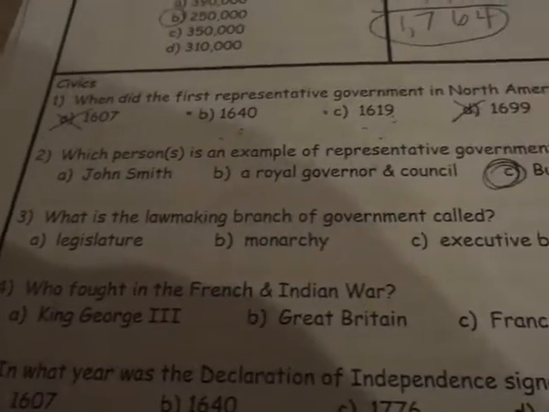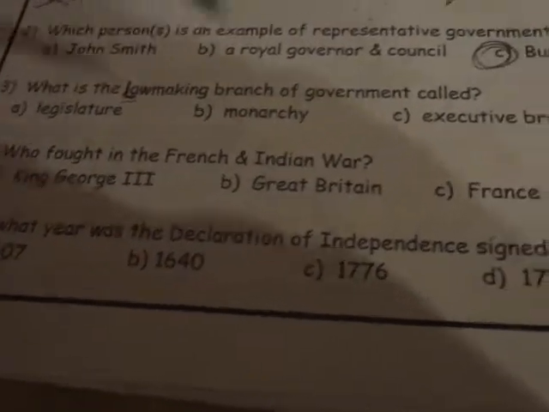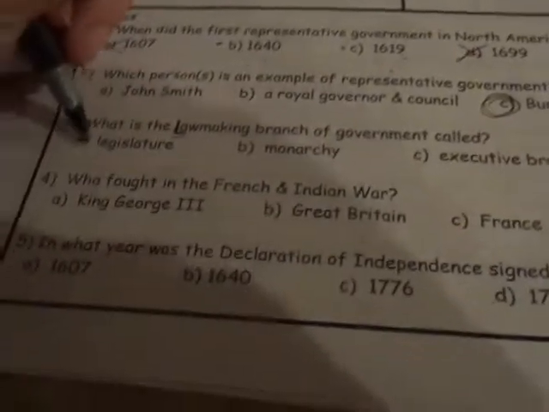Number 3, what is a law-making branch of government called? The law-making branch. It starts with an L. Legislator, monarchy, executive, judicial. People who make laws are part of the legislative branch.